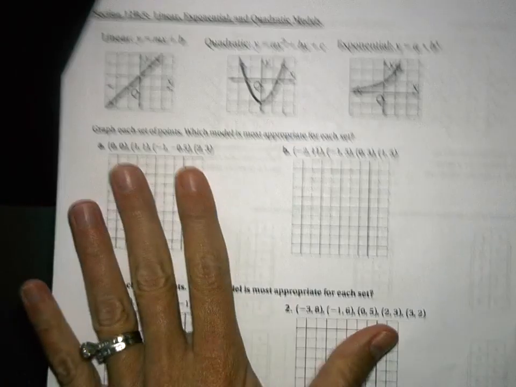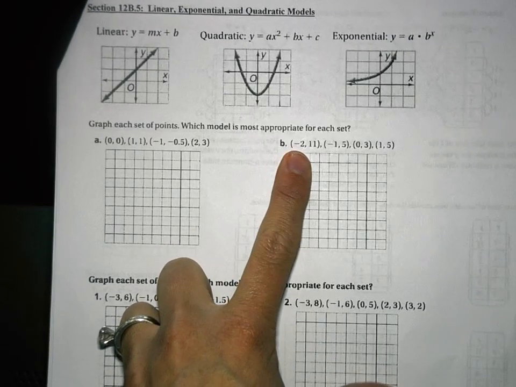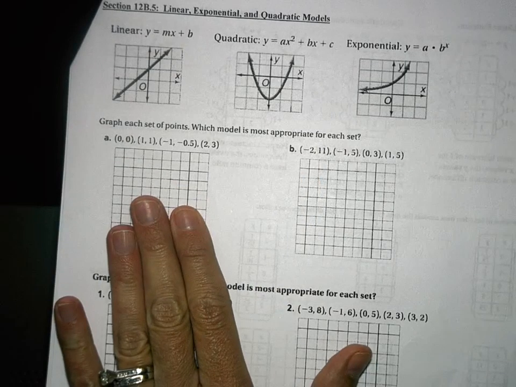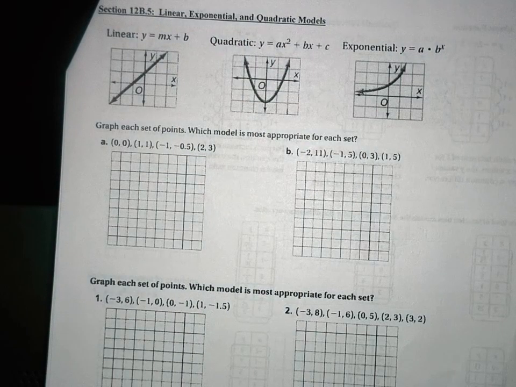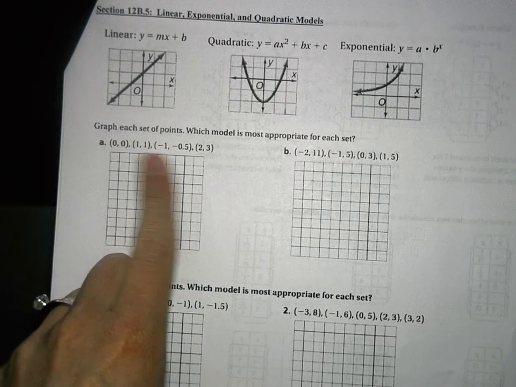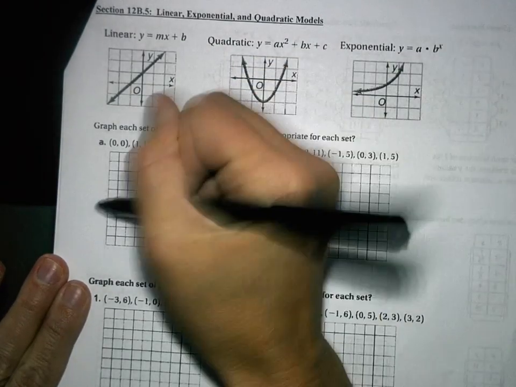Okay, so here it says graph each set of points, which model is most appropriate for each set. So we're going to graph the points and decide, do we think it's linear, quadratic, or exponential? I'm going to draw my coordinate plane kind of here in the middle.